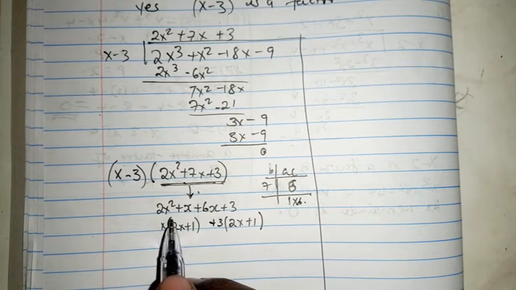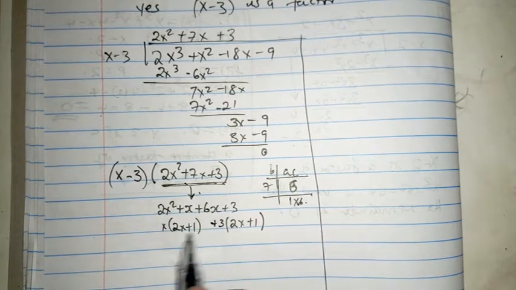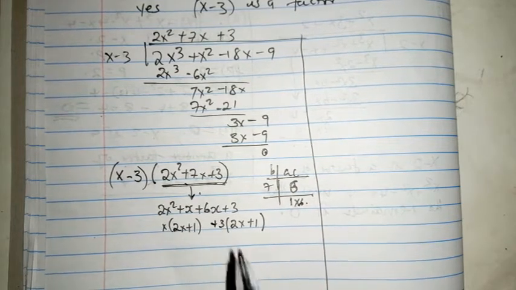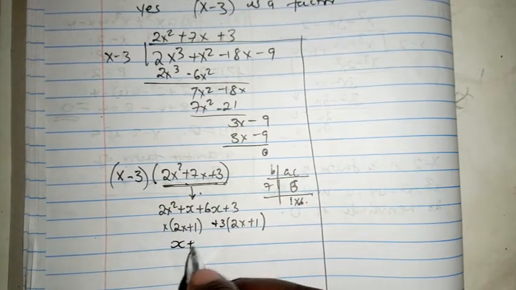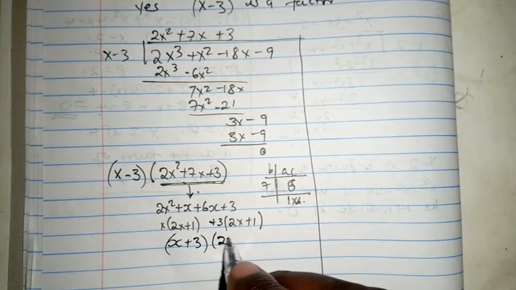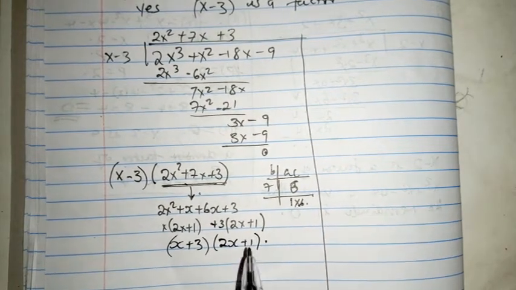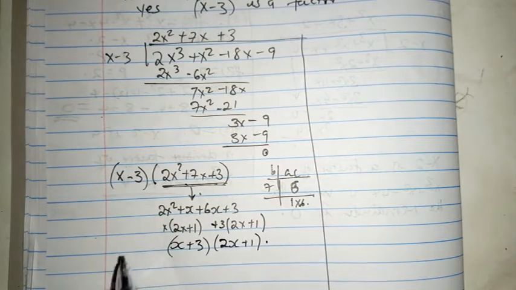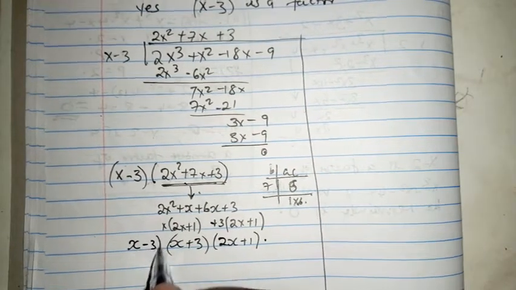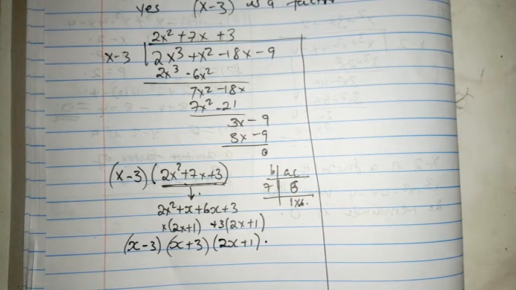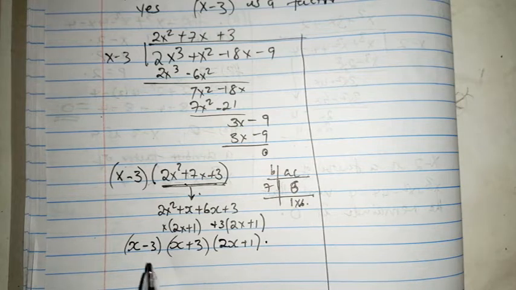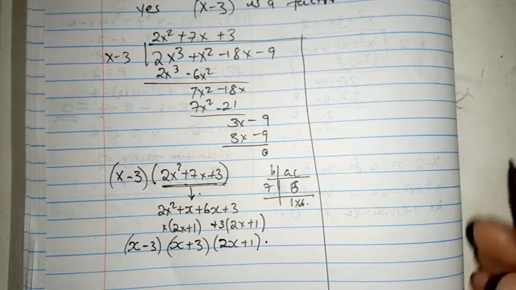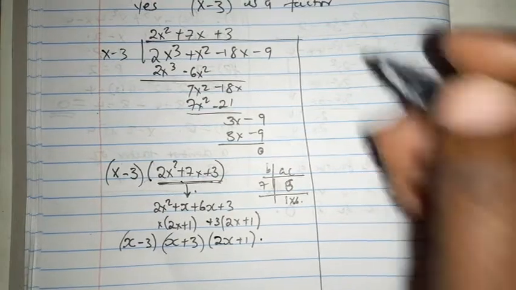Factorizing out two terms at a time, x is common, so x(2x plus 1) plus 3(2x plus 1), giving x plus 3 times 2x plus 1. And don't forget to include the first divisor, x minus 3. We have fully factorized that expression: (x minus 3)(x plus 3)(2x plus 1). That is exactly what was expected of us.